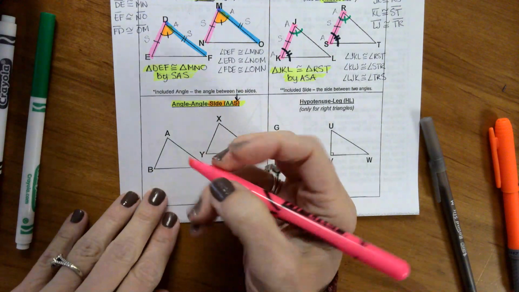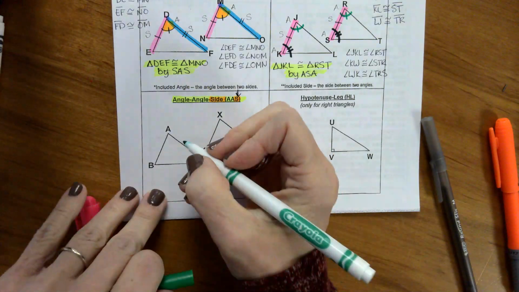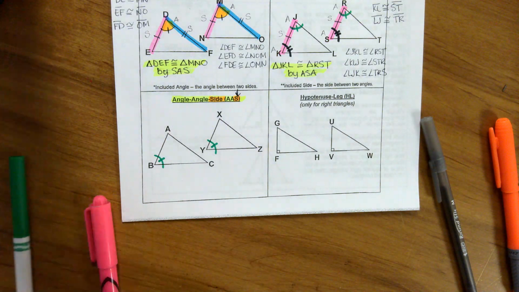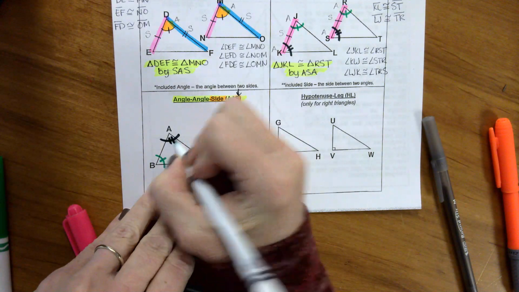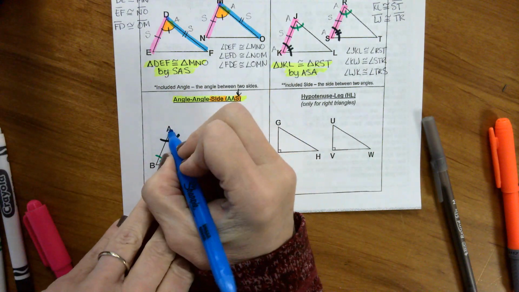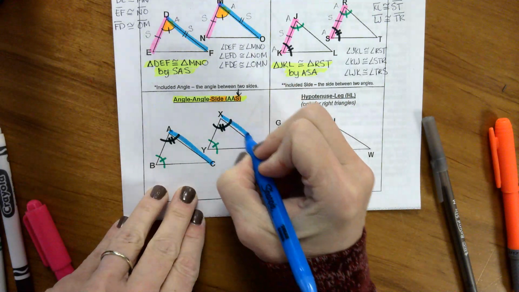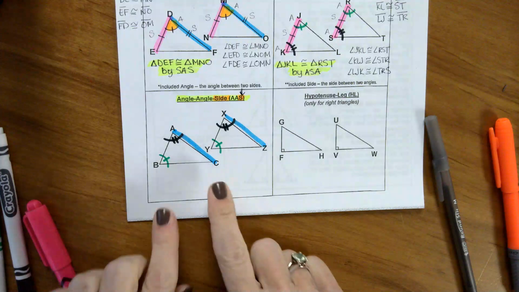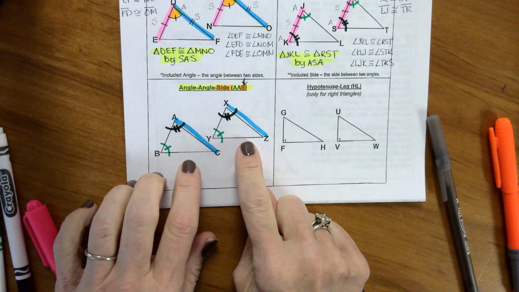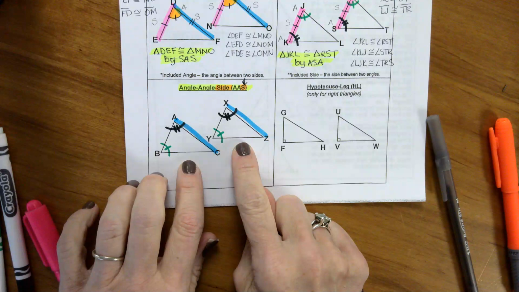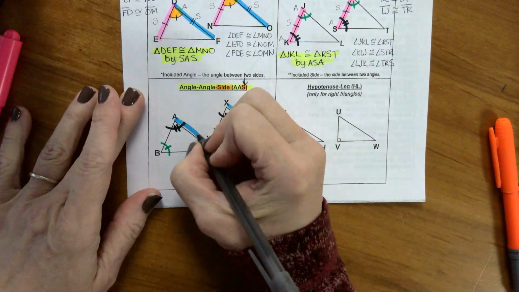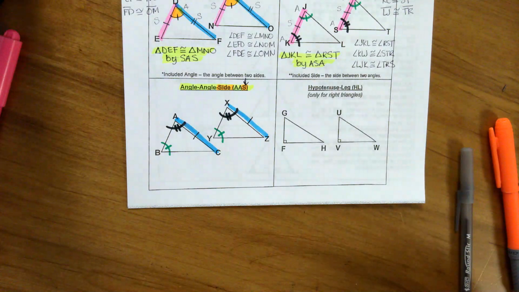So let's do this. Let's do angle B and angle Y. We'll make those congruent. And then angle A and angle X. And then let's do AC and XZ. Now you could have the other side of the triangle. You could have BC and YZ. That would be the same thing. That would also be angle angle side. But I'm just going to use this one. I only need to show you one, right?